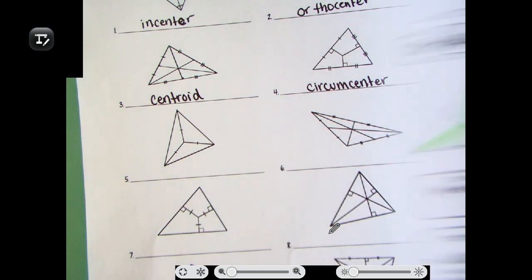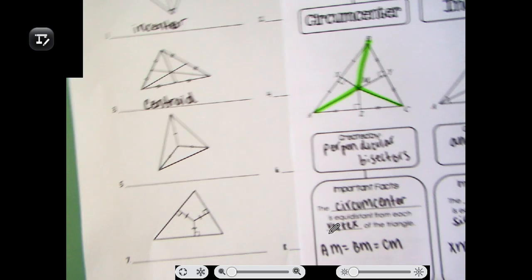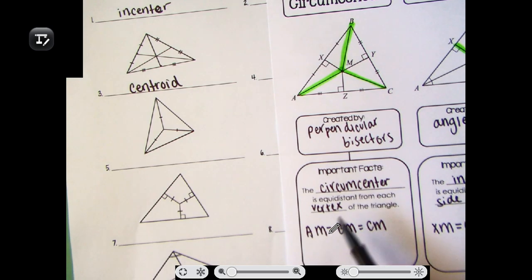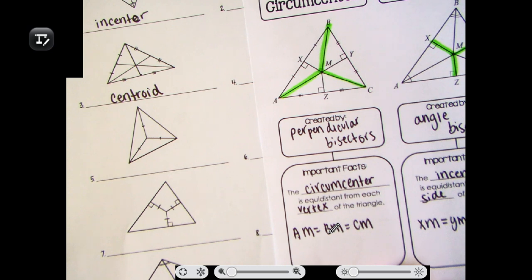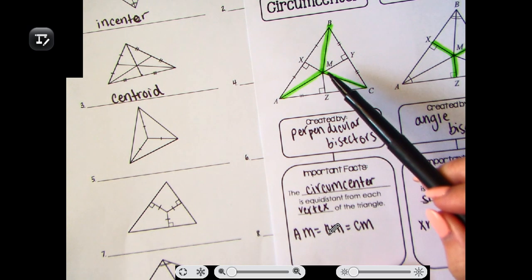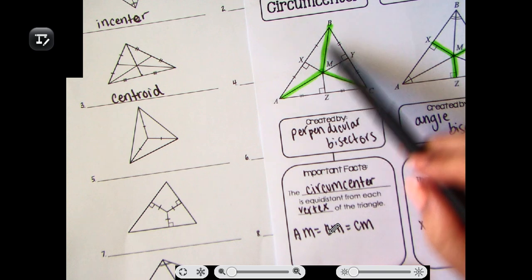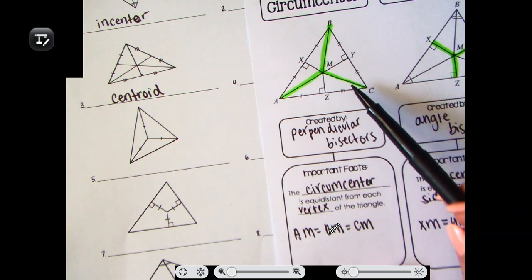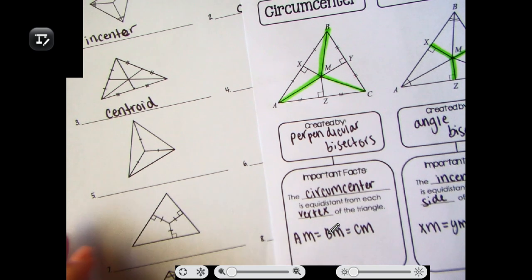So remember, when we look at these facts here, this is what it's bringing up. In a circumcenter, each segment that's going to the vertex of the triangle is congruent. So if you look at the green highlighted parts here, this one is a circumcenter.